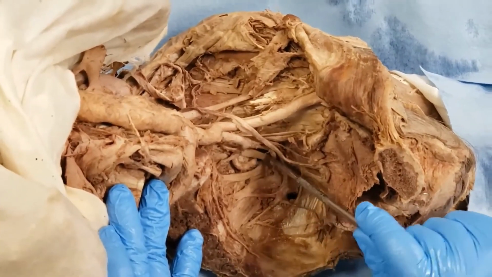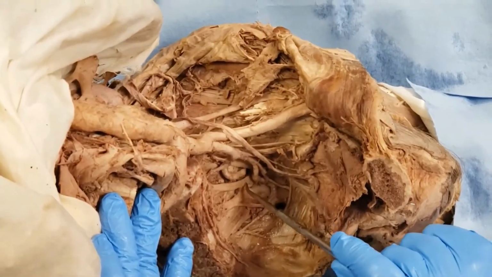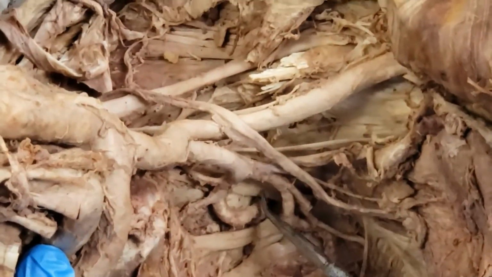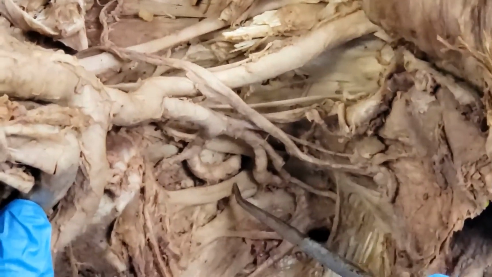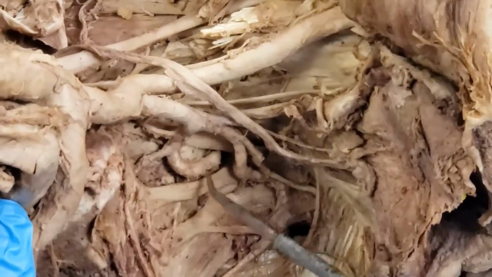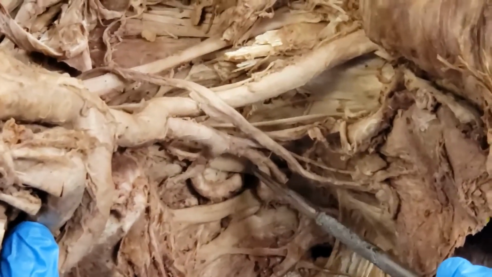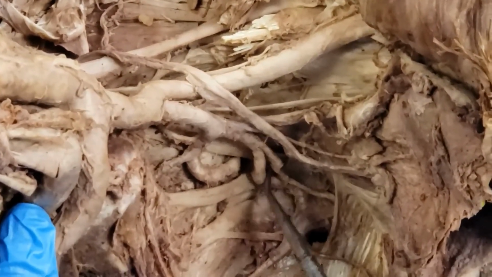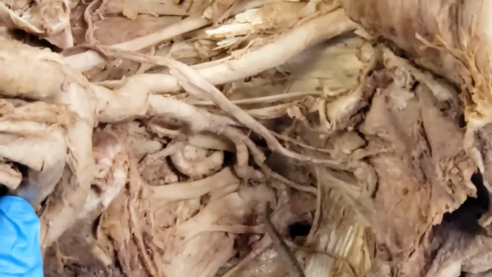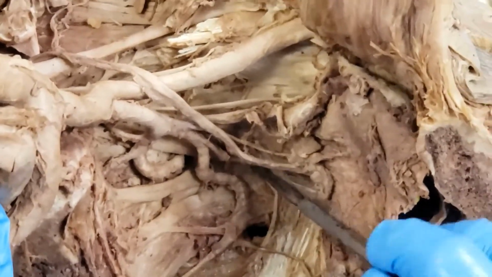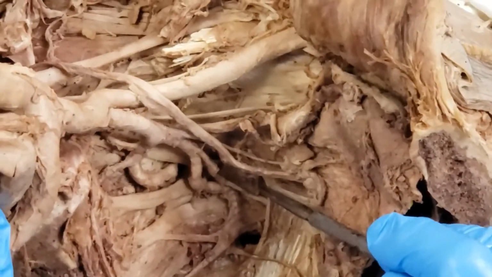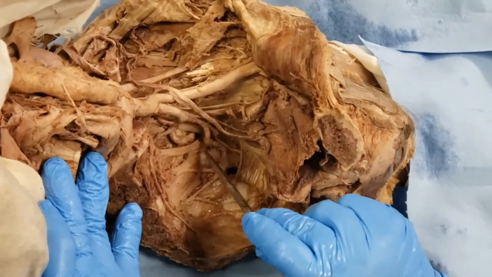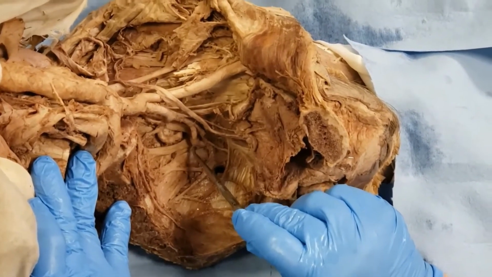Notice that this artery passes between two ventral primary rami, or not exactly. This is the lumbosacral trunk, and this is the ventral primary ramus of S1. So the superior gluteal artery is passing between those. This is the inferior gluteal artery, and the inferior gluteal artery is also going to exit the greater sciatic foramen, but it's going to be inferior to the piriformis, and it's going to supply the gluteus maximus, the medius, the minimus.